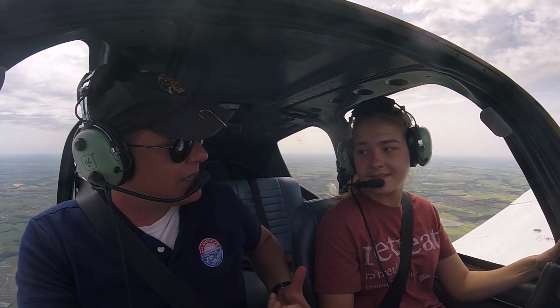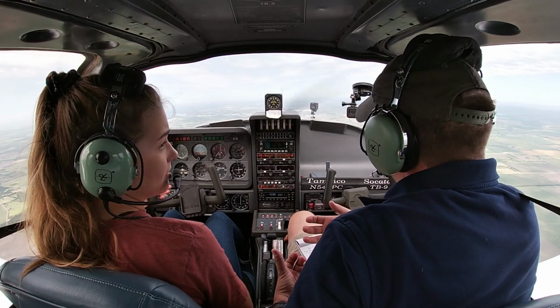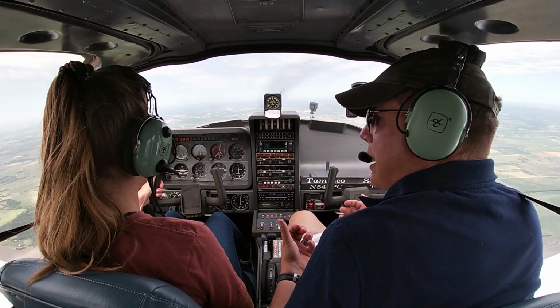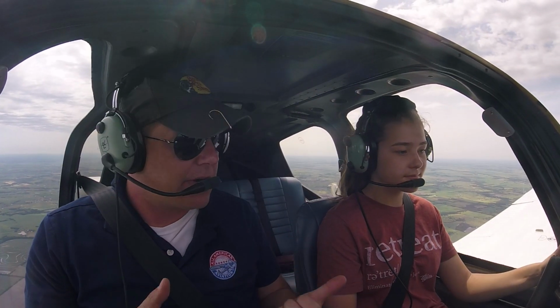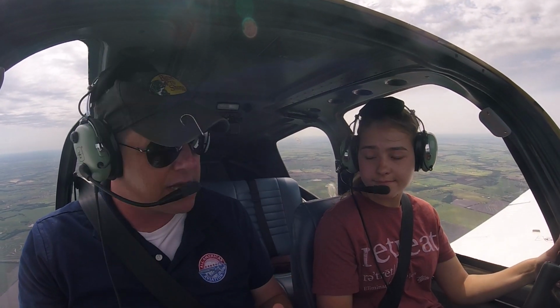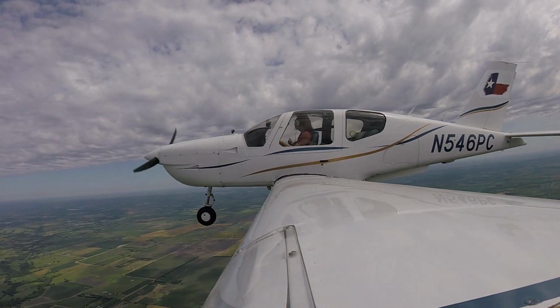Okay, and how do we exceed the critical angle of attack? Pulling the yoke back too far or too fast. Basically asking the wing to do more than it can do. Asking the wing to produce more lift than it is capable of doing and exceeding that critical angle of attack. How do we do that? By pulling back on the yoke or the stick excessively.